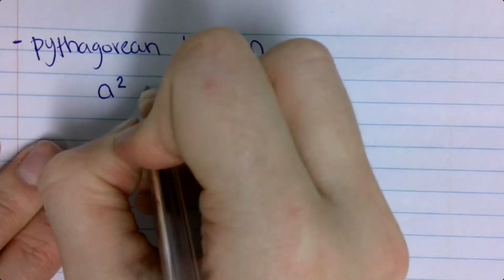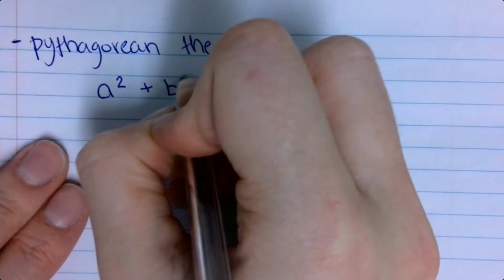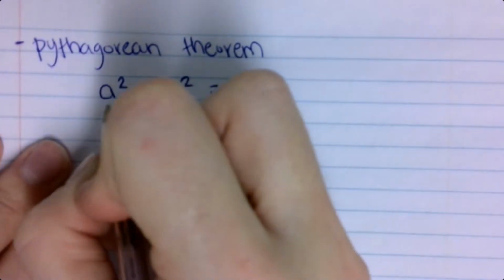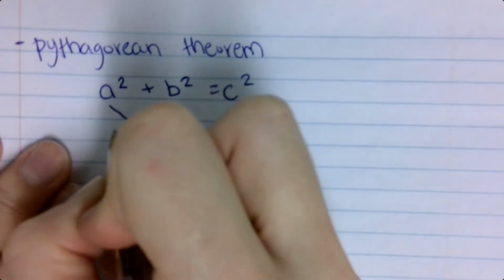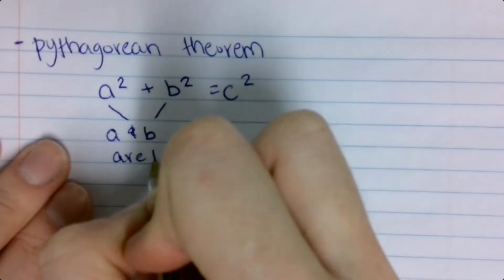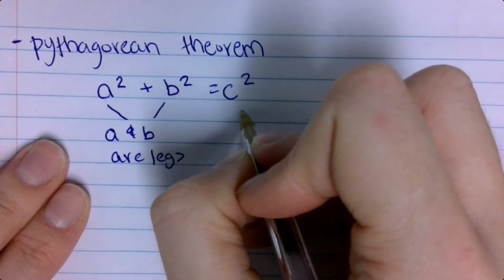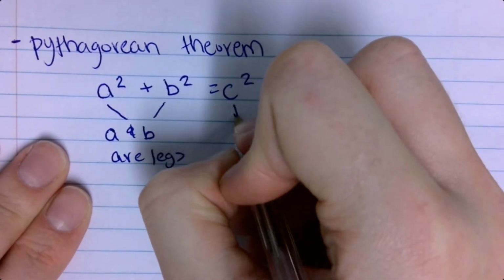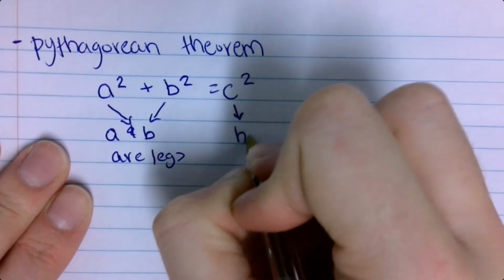Alrighty. So now, the Pythagorean theorem, the actual thing, says if I take a squared and add it to b squared, it will equal c squared, where a and b are legs and c is the hypotenuse.